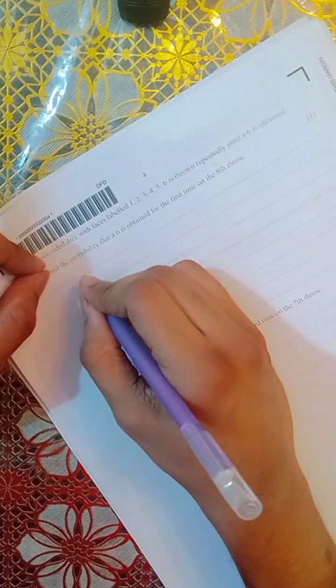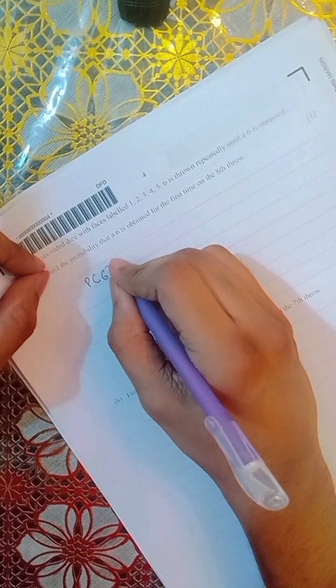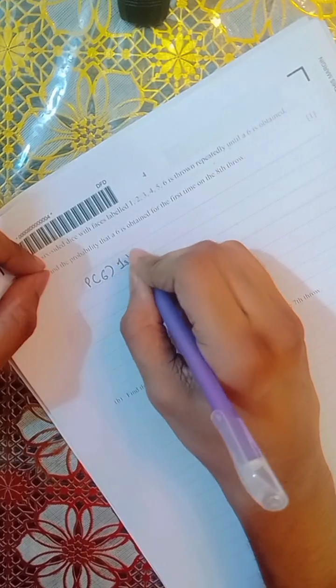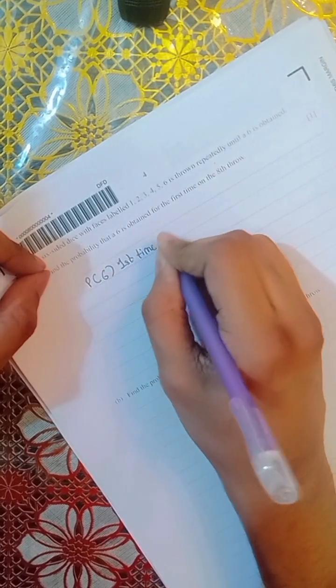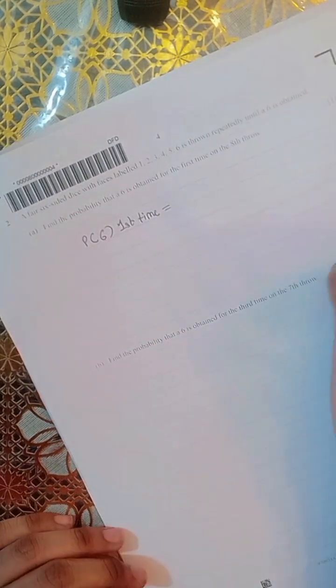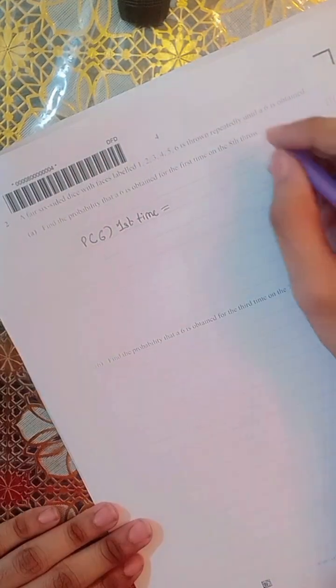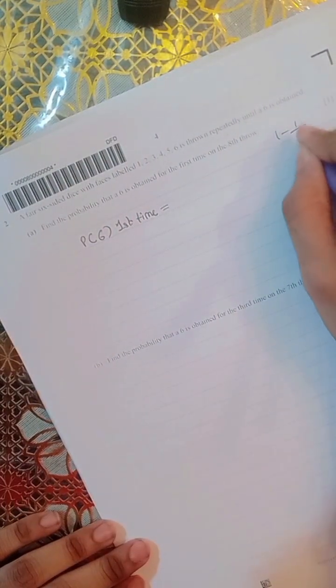So basically, first time, the probability of this is: for the first 7 times he doesn't get a 6. So what's the probability of not getting a 6? So we have 1, 2, 3, 4, 5. The probability of getting a 6 is 1 by 6, obviously. So the probability of not getting a 6 is 1 minus 1 by 6, which is 5 by 6.